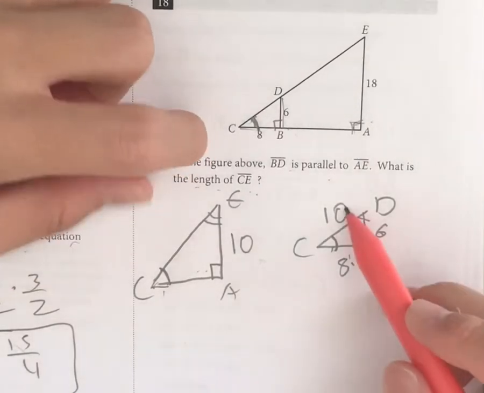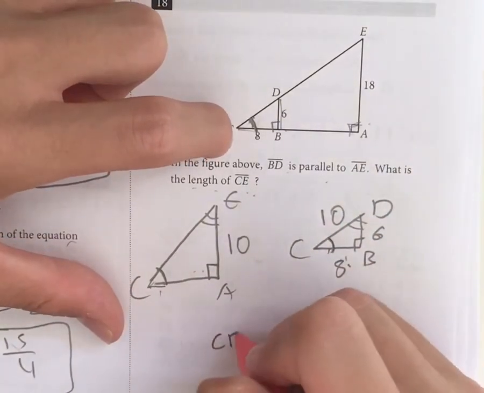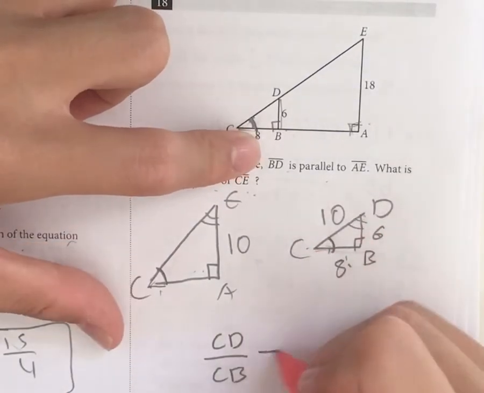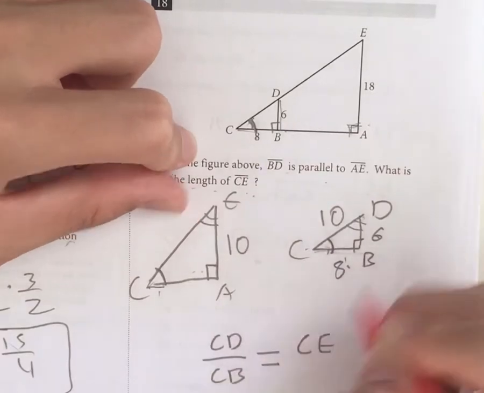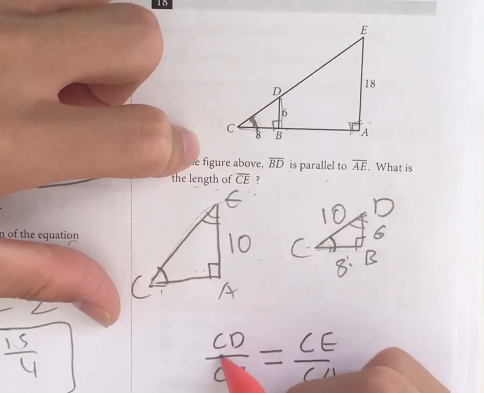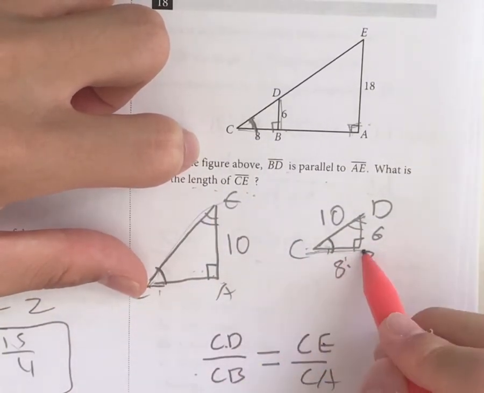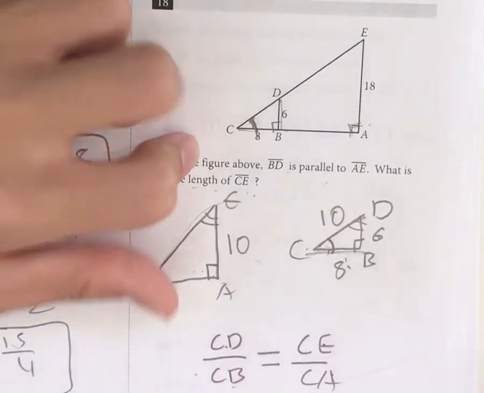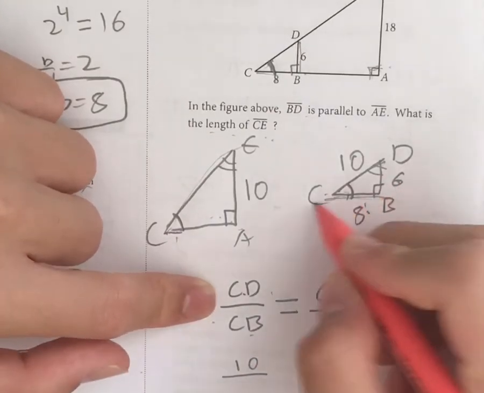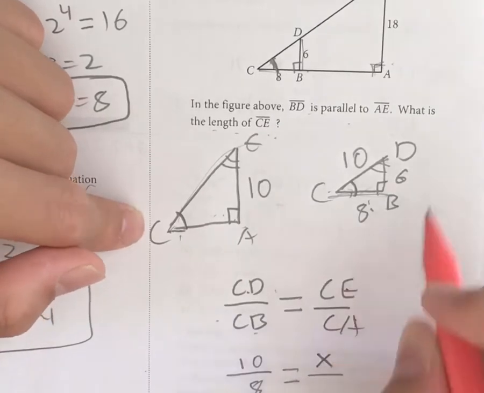All right, now you can form the equation. So let me show you how to form the equation. So CD over CB, right? CD over CB is equal to what? It's equal to CE over CA. Because the hypotenuse over the side, this side over this side is equal to this. So now we could just plug in numbers. So what is CD equal to? It's equal to 10 over CB, which is 8, is equal to CE, right? I'll just call it X over CA.